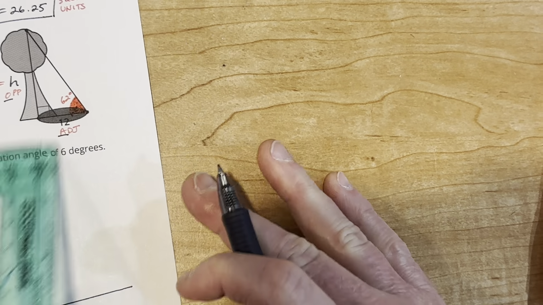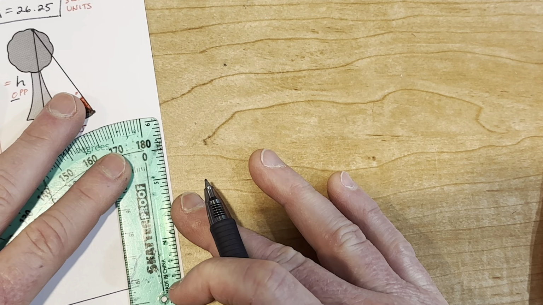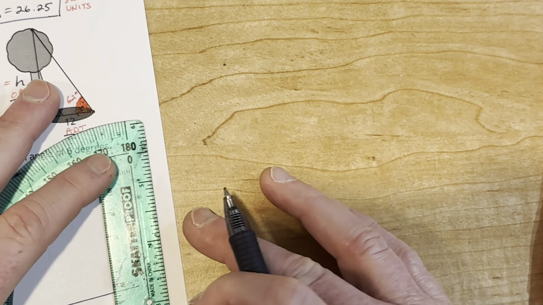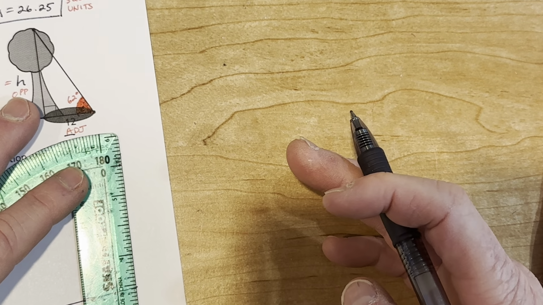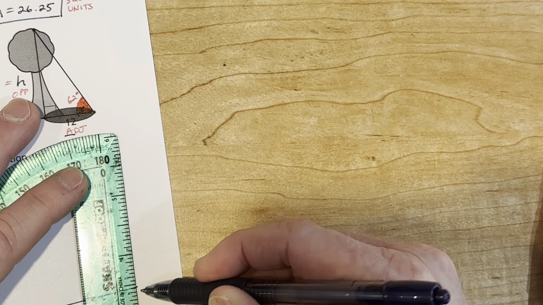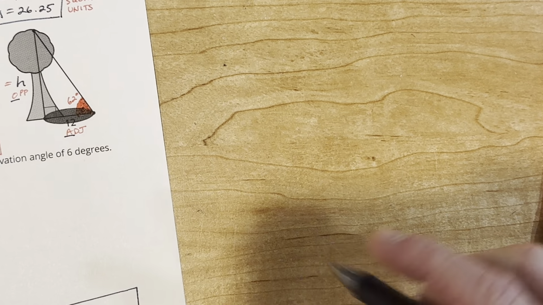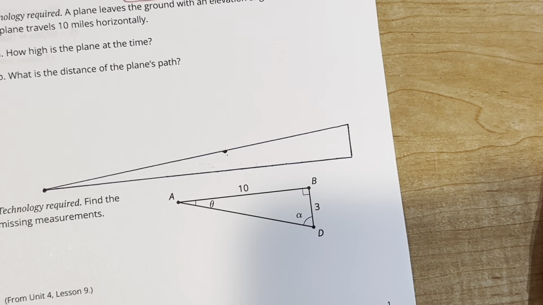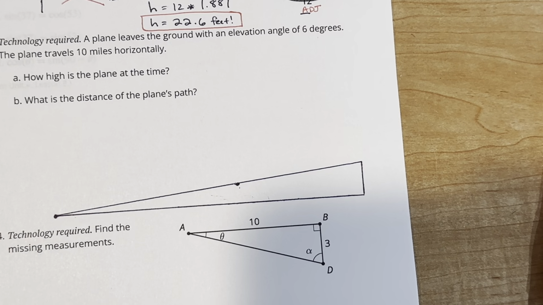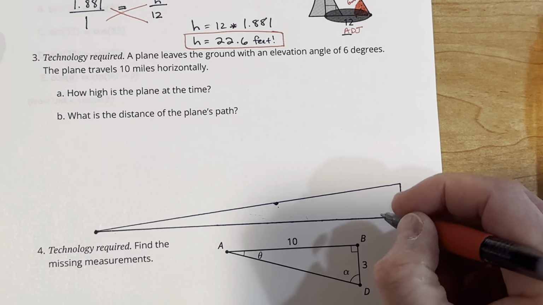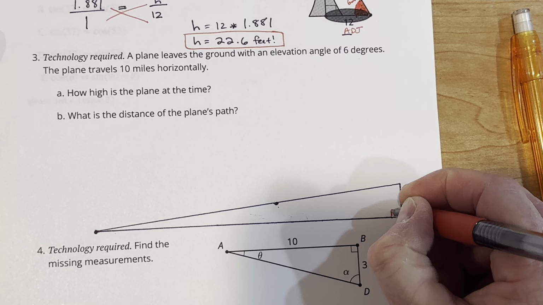I'm just finishing my triangle drawing. Okay, so we now have a figure here. Let me see, yep, all right, cool. Let's start labeling this puppy. There's your right angle right there.